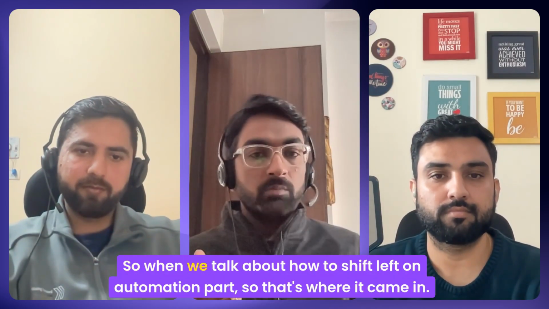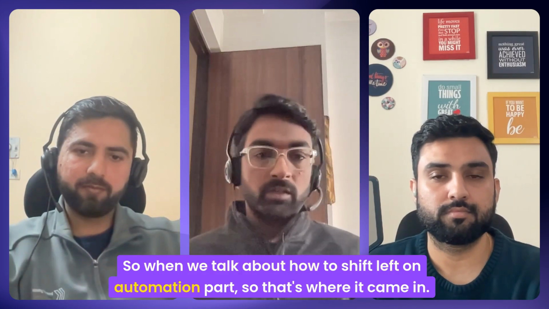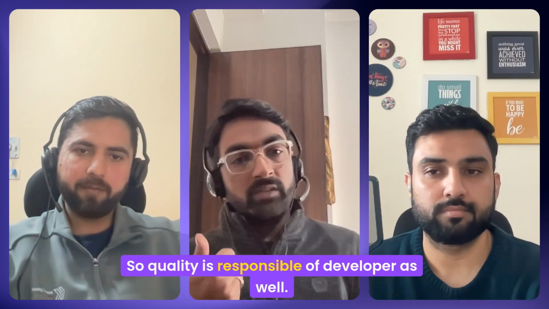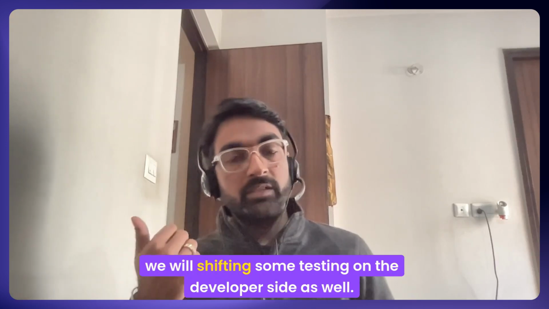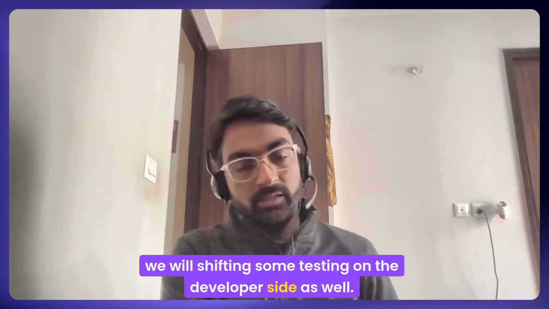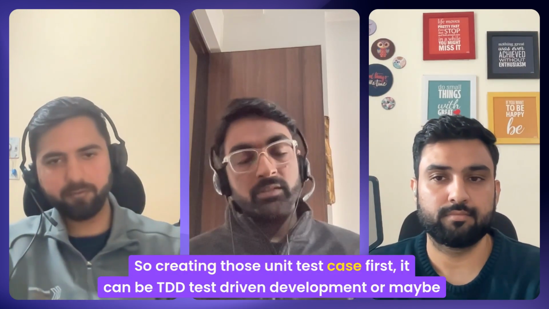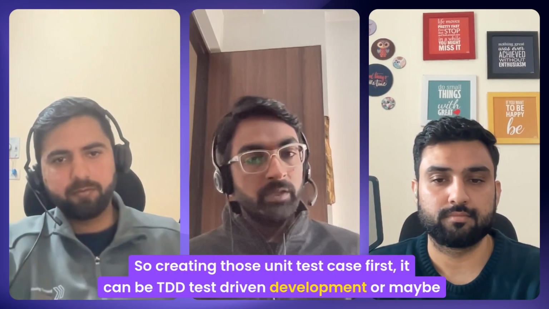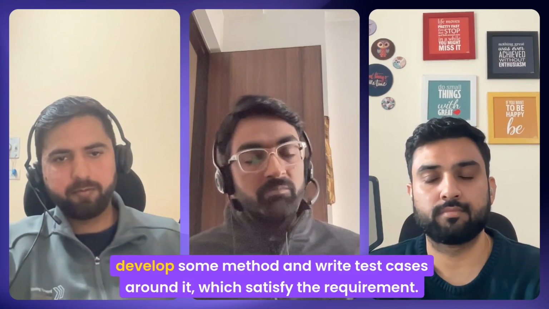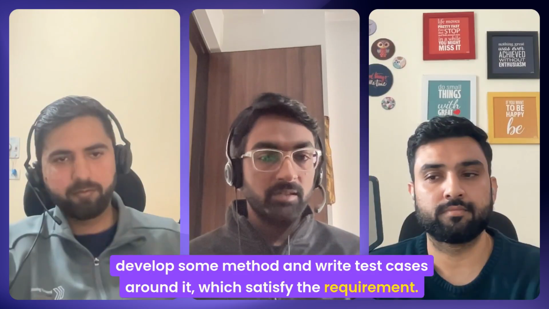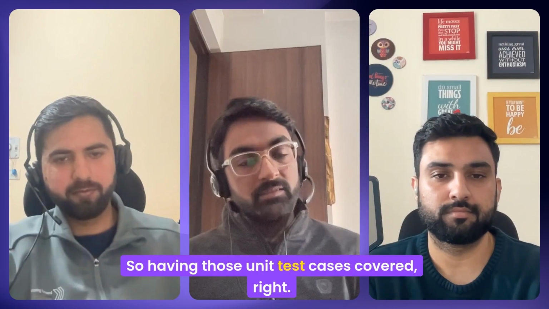And that's where the collaboration comes in. So when we talk about how to shift left on the automation part, quality is the responsibility of the developer as well. So we will shift some testing to the developer side too. It can be unit tests, creating those unit test cases first. It can be TDD, test driven development, or maybe develop some method and write test cases around it which satisfy the requirement. So having those unit test cases covered.